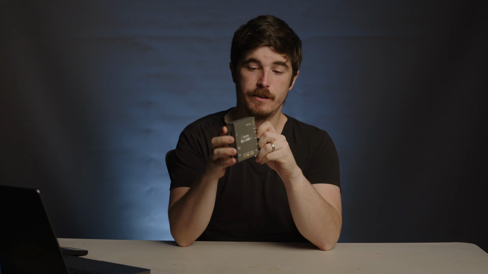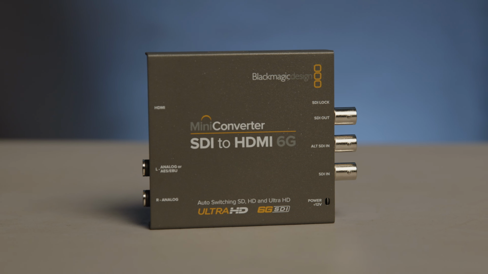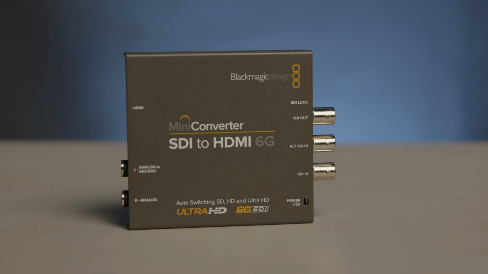Now number 10, last but not least, one of my favorite little converters is the Blackmagic Mini Converter SDI to HDMI 6G. Now these things are really powerful. They obviously do a SDI to HDMI conversion, but a few little features that you might not know of is that they do actually have LUTs built into them. So you can build in a LUT.